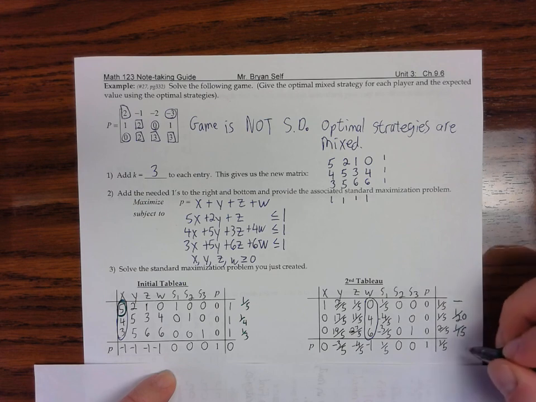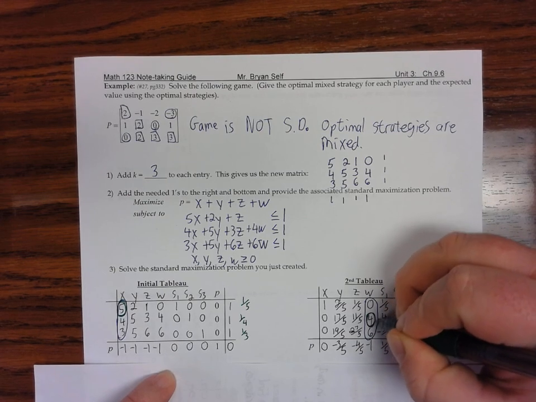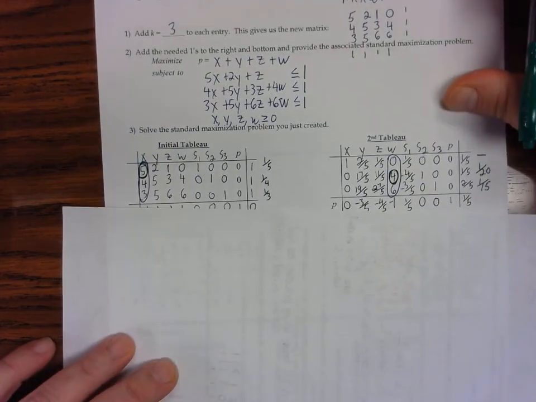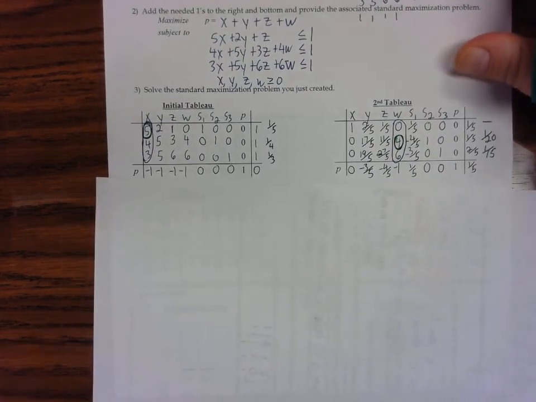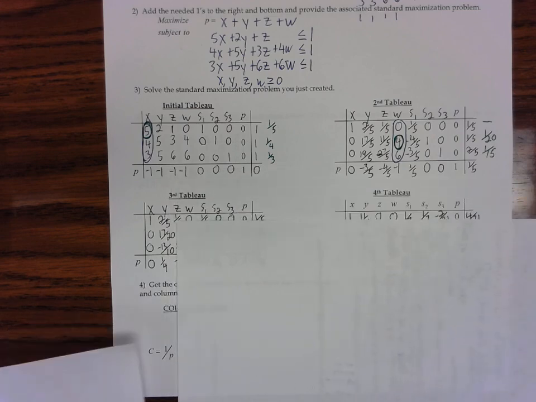The smaller of these two is 1 over 20. So we pivot here. Performing the pivot will yield this third tableau.